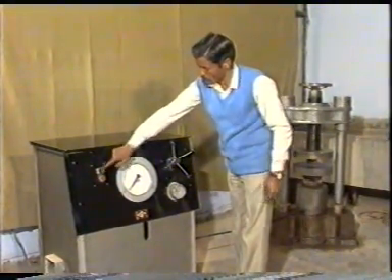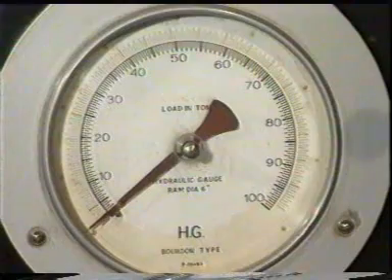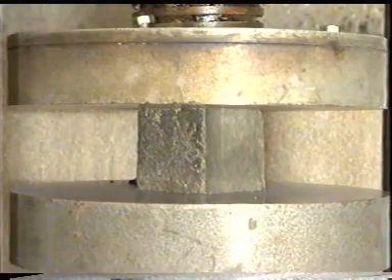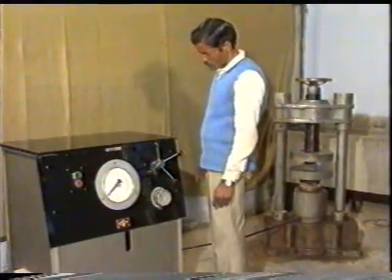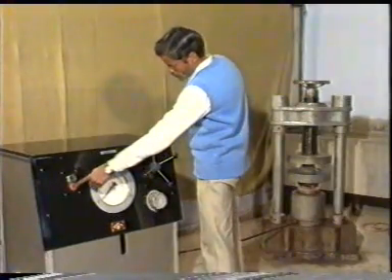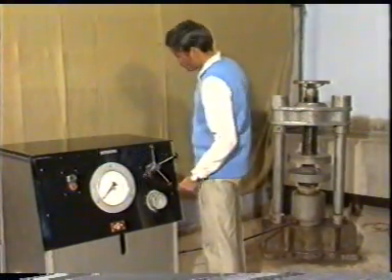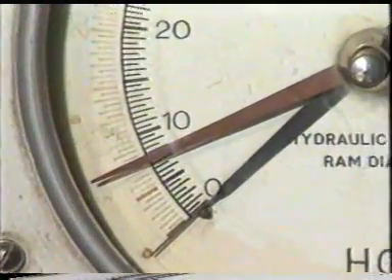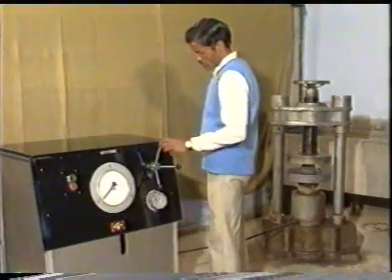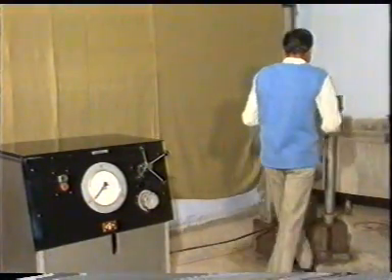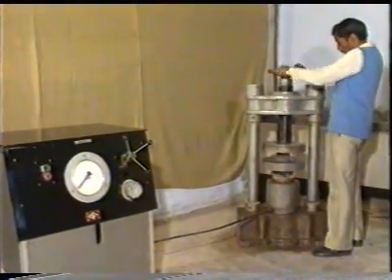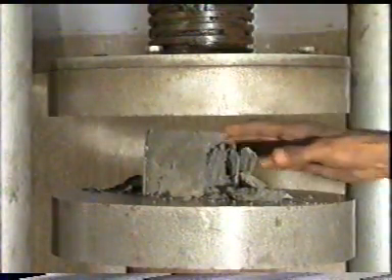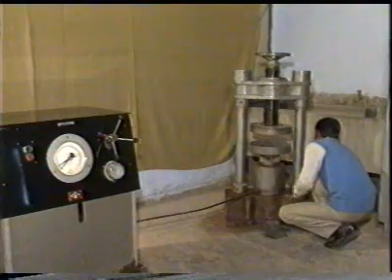Switch on the machine so that uniform hydraulic load is applied on the cube under test. Switch off the machine when the dial gauge shows the constant load reading and the cubes are crushed. Note down this crushing load, which is 8 tons in this case. Redo the entire operation for knowing the crushing load for the other two cubes at the required age.